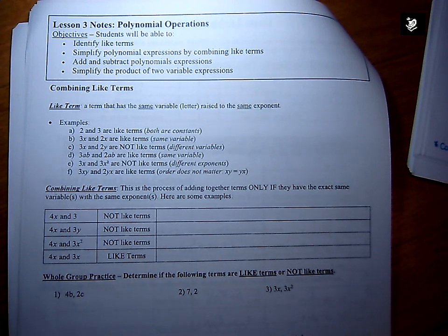In lesson 3, we're going to focus on polynomial operations. Specifically today, we're going to focus on how to identify like terms and to simplify polynomial expressions by combining like terms. So this is going to be part 1 of lesson 3.